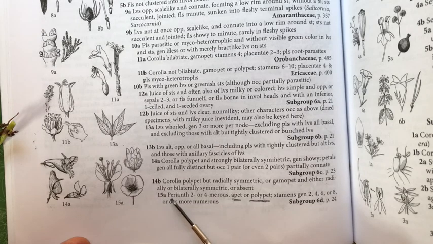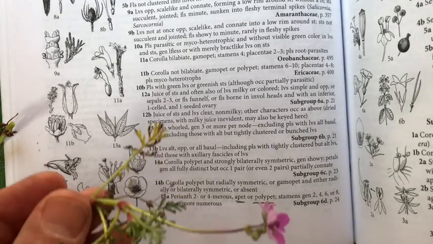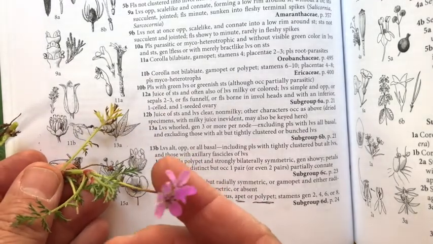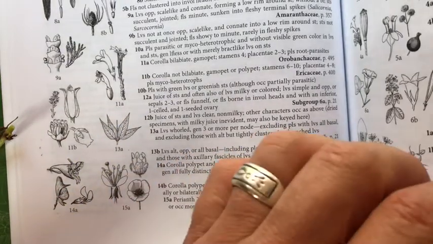Our 15A asks us if our perianth is 2 or 4 meris. We already counted up our number of perianth parts at the very start, and we saw that this was a 5 meris plant.